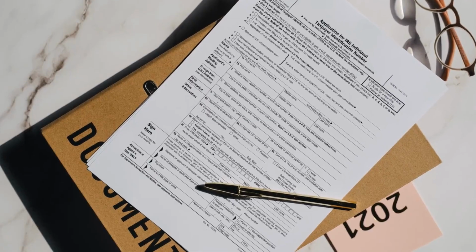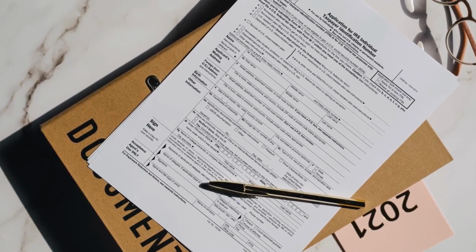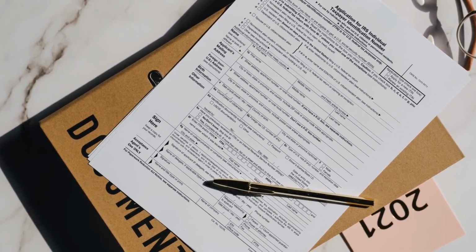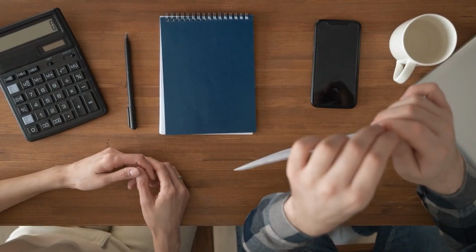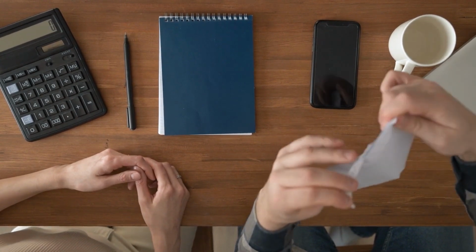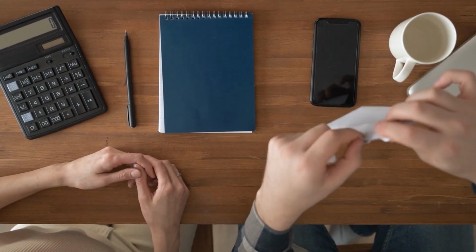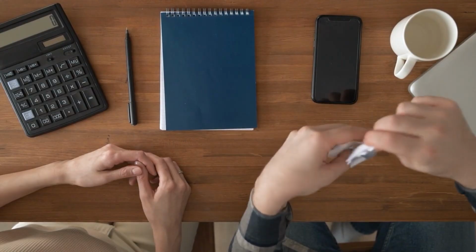In conclusion, understanding how to find, recover, or apply for your state tax ID is essential for proper business operations and compliance. Remember that requirements can vary by state, so always check with your specific state's tax agency for the most accurate and up-to-date information.